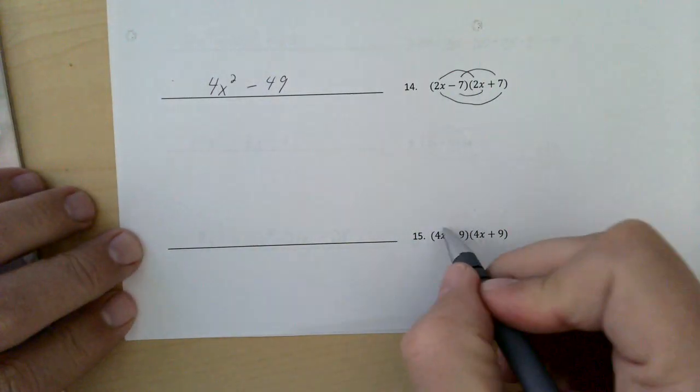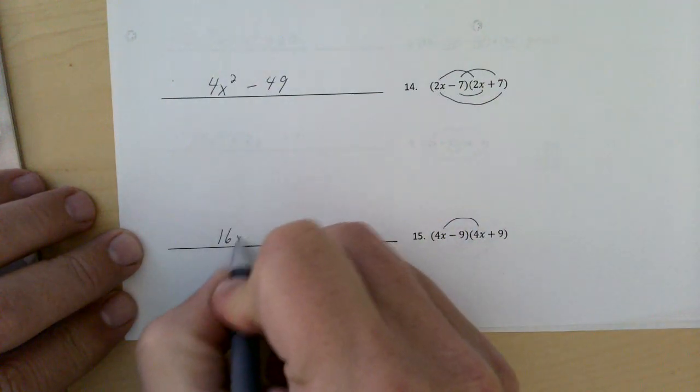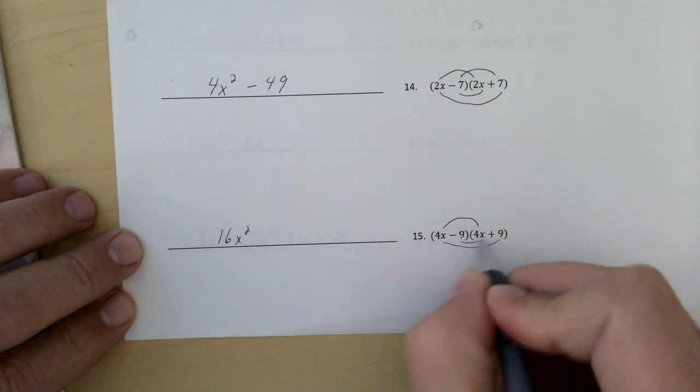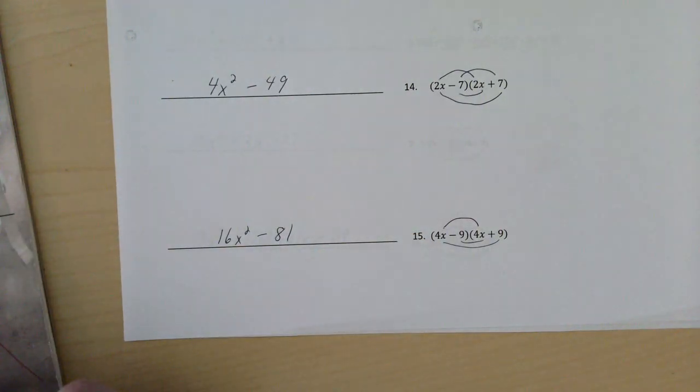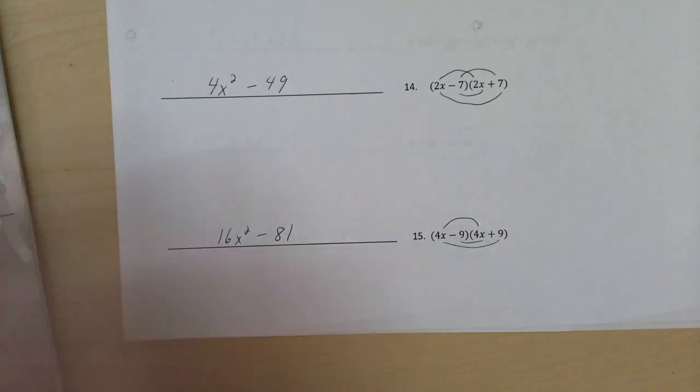This last one, you're going to have 16x squared. The outers and inners cancel out, and it's going to be minus an 81. Okay, so that took under 9 minutes to do 15 questions.